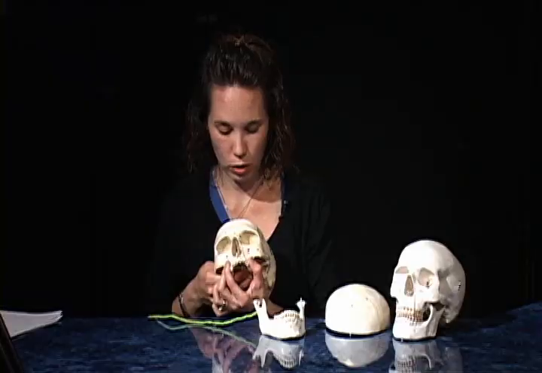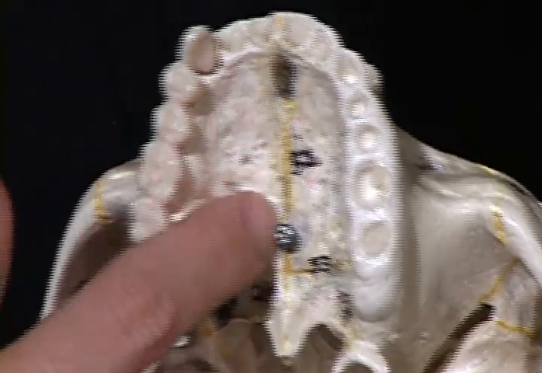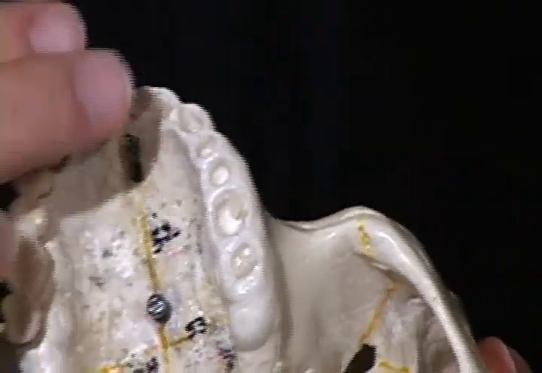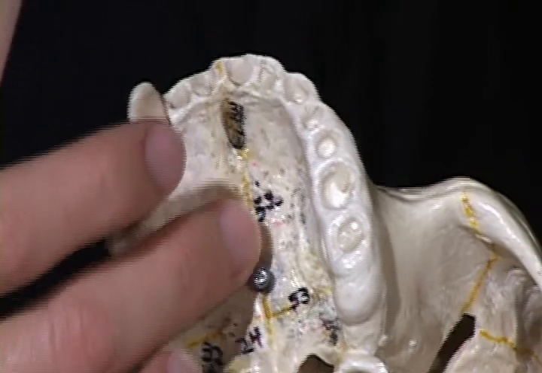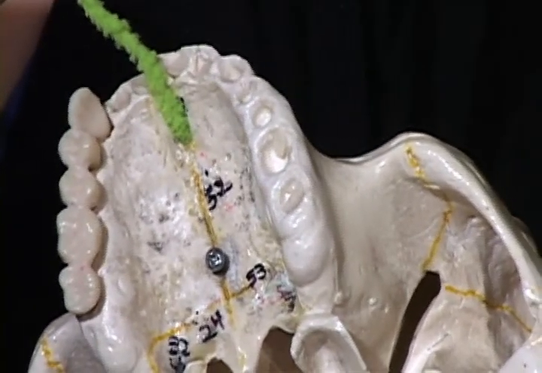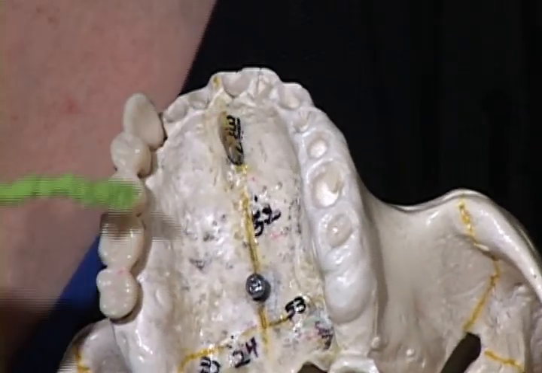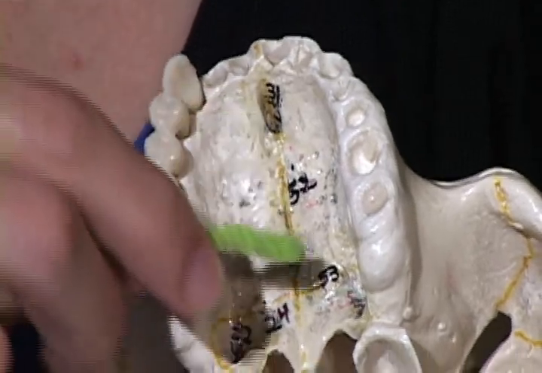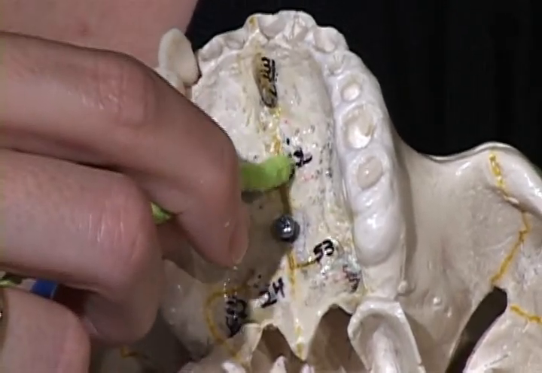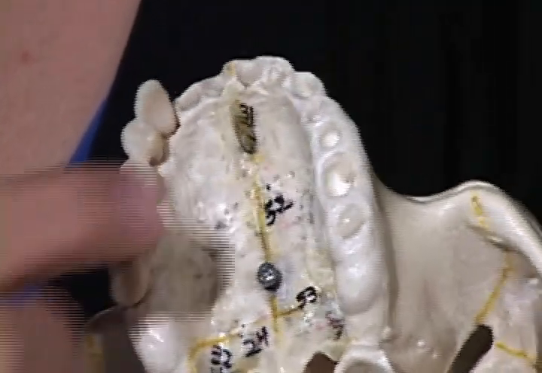If we go back to looking at the maxillary bone here, the maxilla, and tip and look at the base of the skull, this is still part of the maxilla, the hard palate. So this is the palatine process of the maxilla. The hole that you can see right here at the very front of that hard palate would be the incisive foramen. And then right here you have the median palatine suture in between the two pieces of that palatine process.